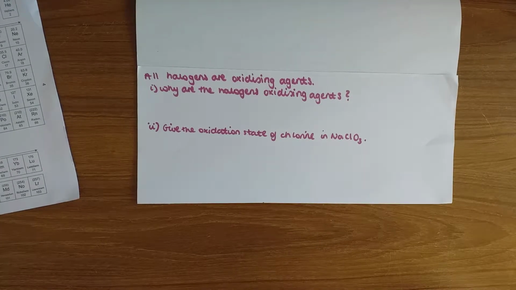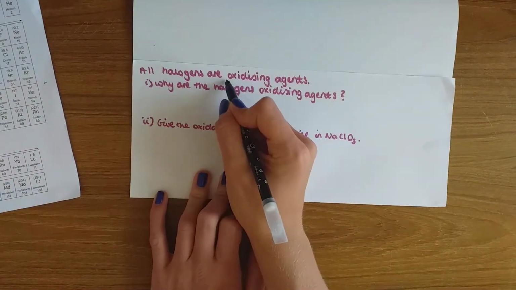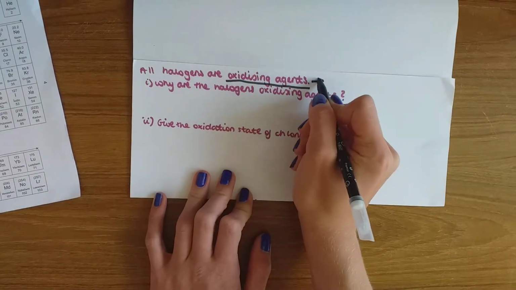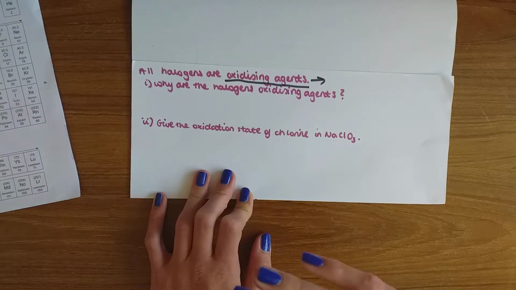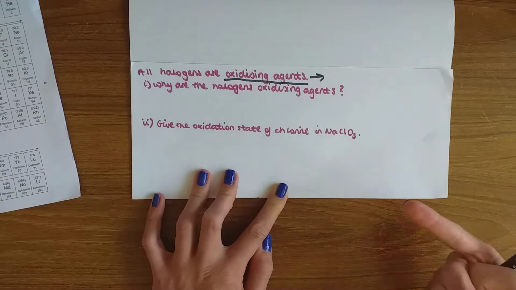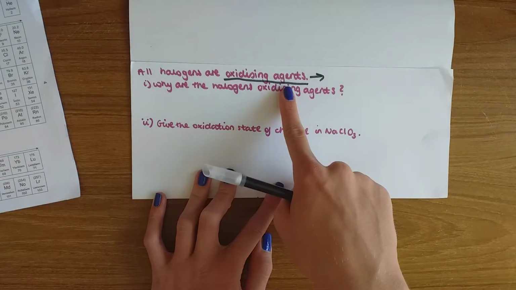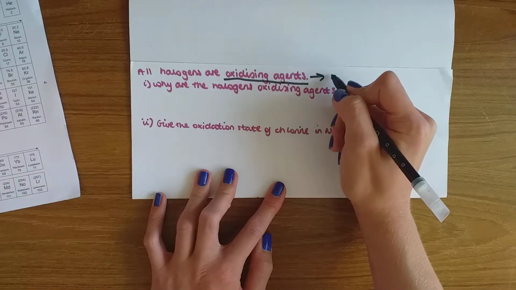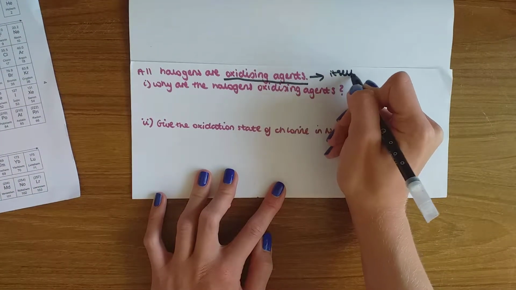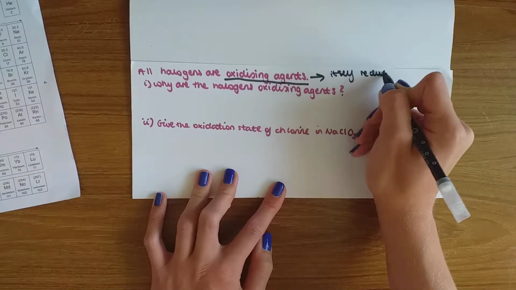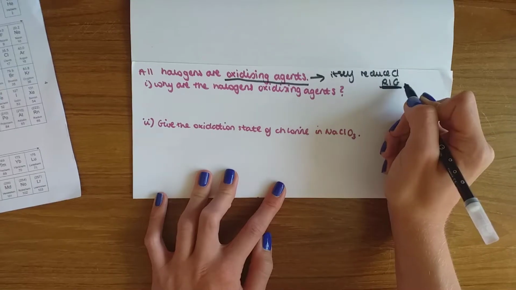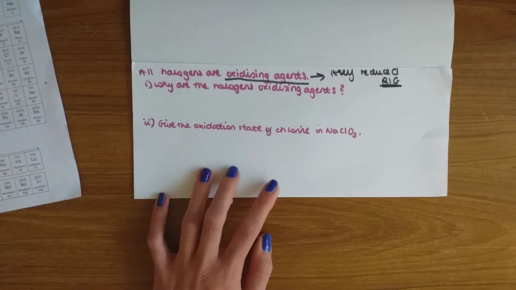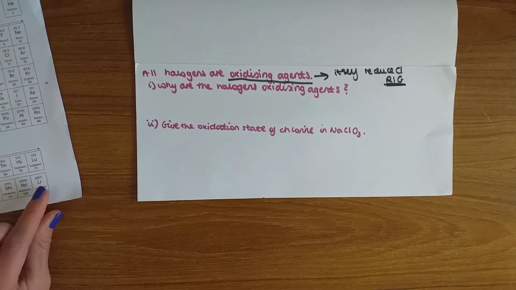So all halogens are oxidizing agents. Let's just quickly say what an oxidizing agent is. An oxidizing agent is the one that oxidizes something else, so itself gets reduced. So an oxidizing agent is itself reduced, and reduction is gain, so it gained electrons. And then we've got a question.